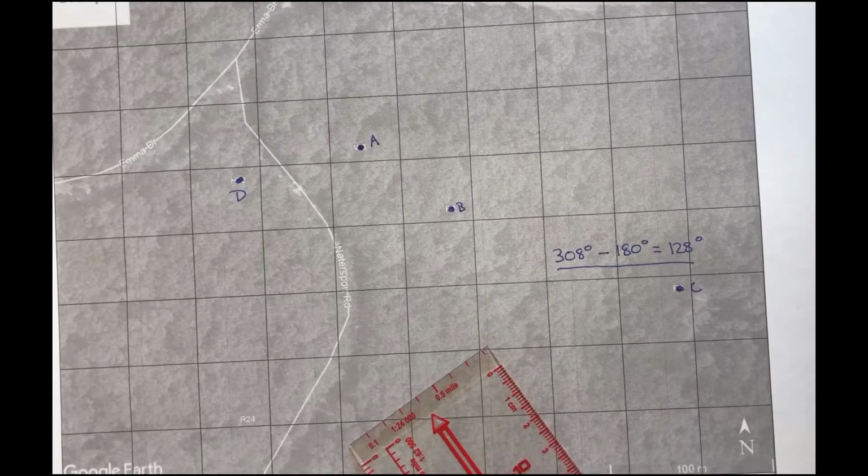So now let's say that you are given a location on a map and told to go to another location on the map, but only given an azimuth and a distance from that known location. What do you do then? So let's say that you're told to go 50 meters from point B at 200 degrees, and you're told that 200 degrees was given to you as a compass azimuth.